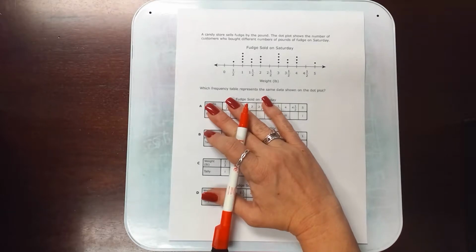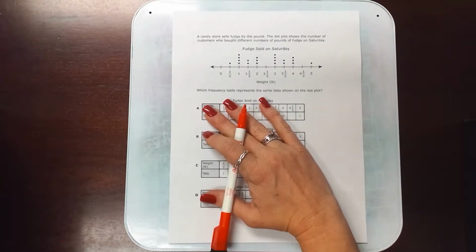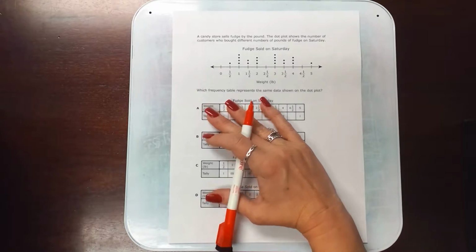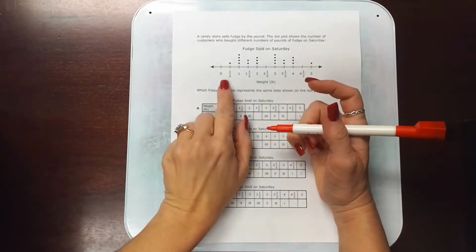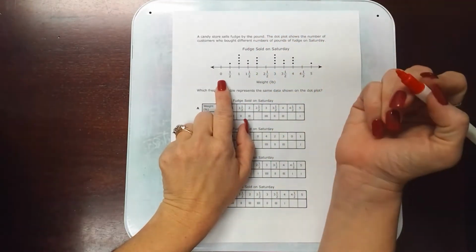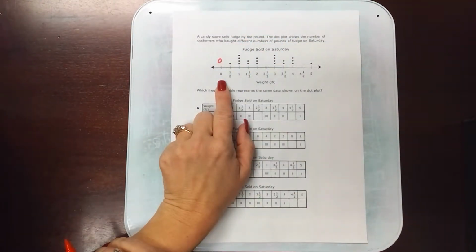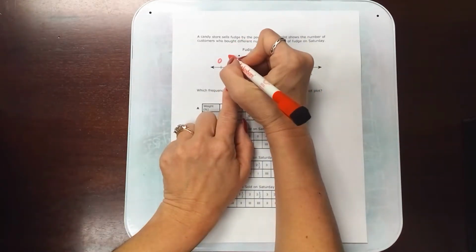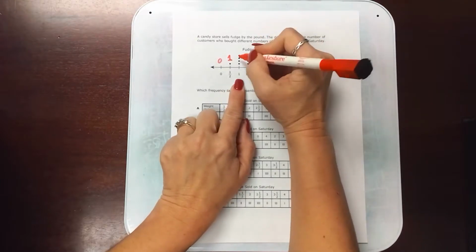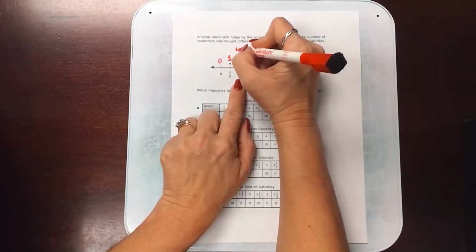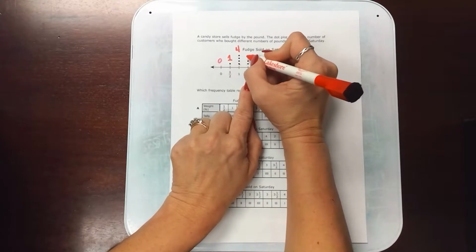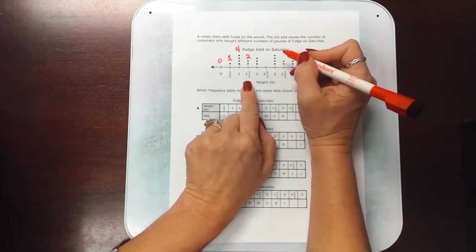So there's no key, which means to me that one dot represents 1, right? The dot plot shows the number of customers who bought different numbers of pounds. So I have 0 customers who bought 0 pounds. Well, thank goodness. I have 1 customer who bought half a pound. I have 1, 2, 3, 4 customers who bought a pound. I have 2 customers who bought a pound and a half.